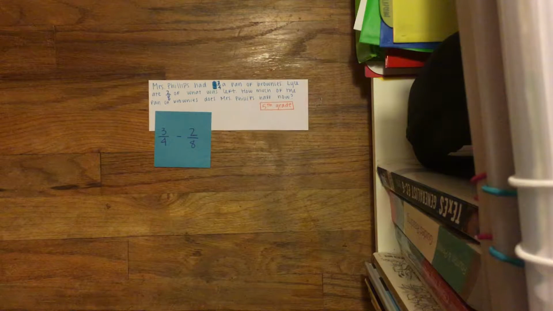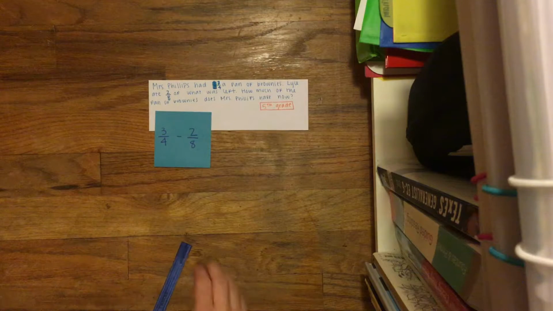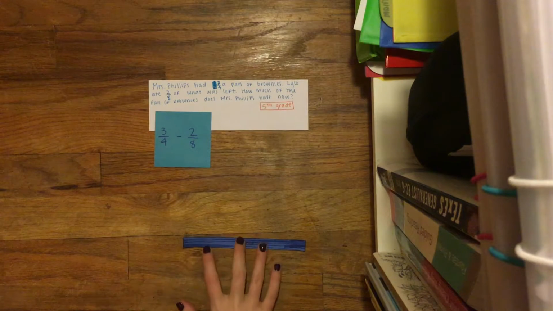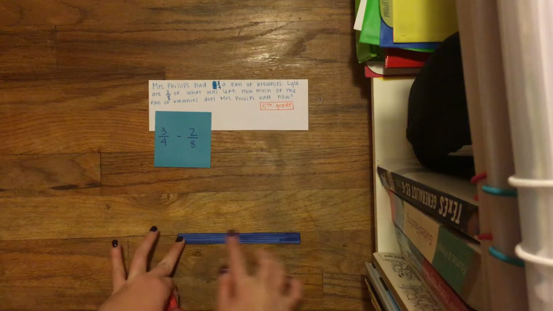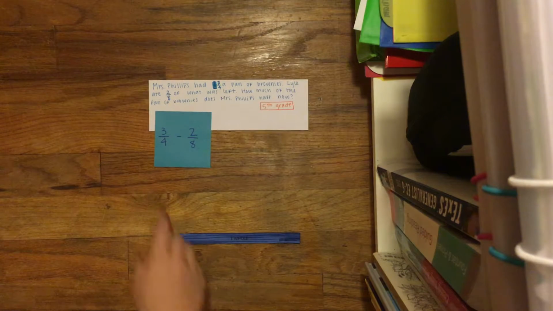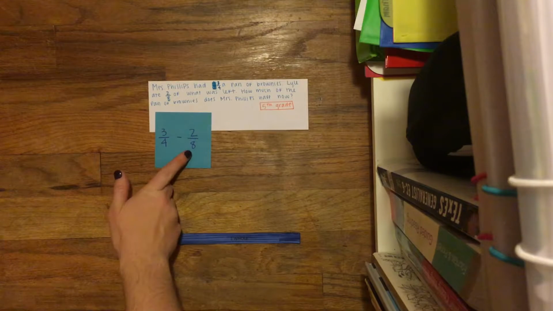And so we're going to look at two different ways of how to find this answer using models. So the first model we're going to look at is the linear model. Something to keep in mind with the linear model is that these fraction bars are going to represent equivalent fractions. So this is our one whole. It is just one long strip. And the next thing we're going to look at, we need to use fourths and we need to use eighths.